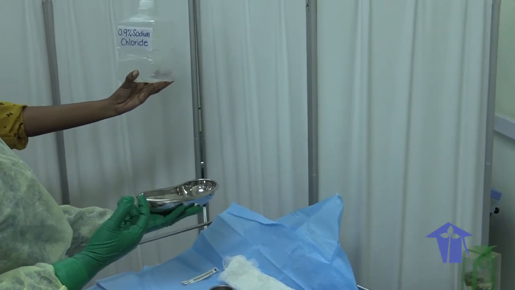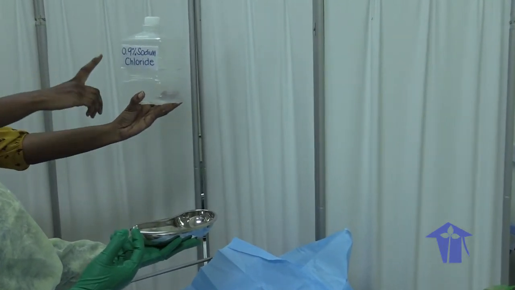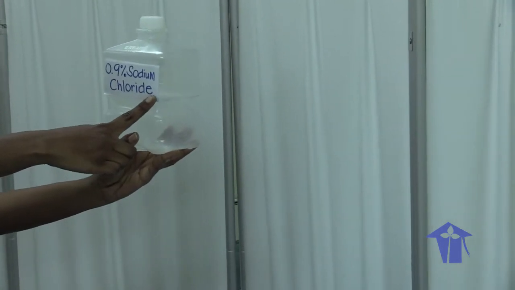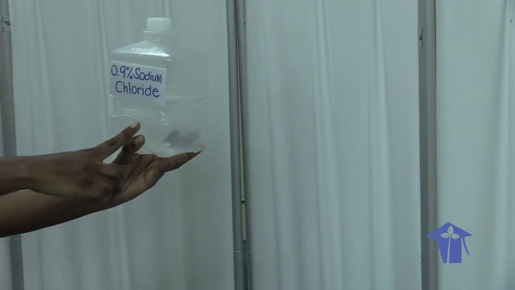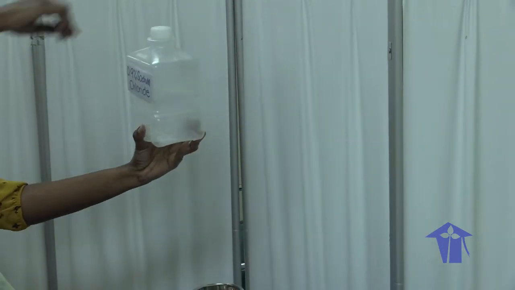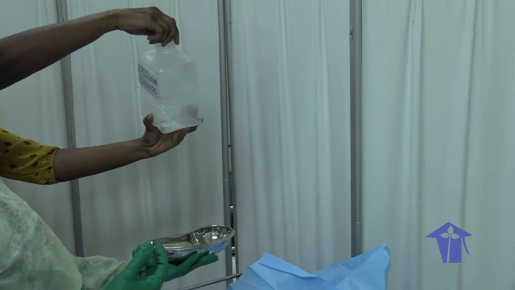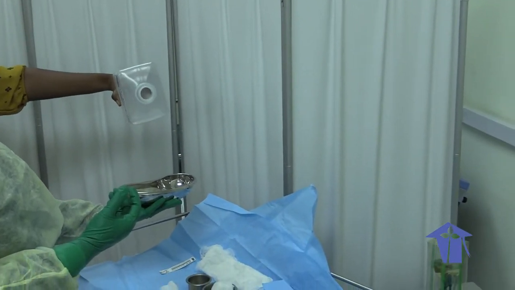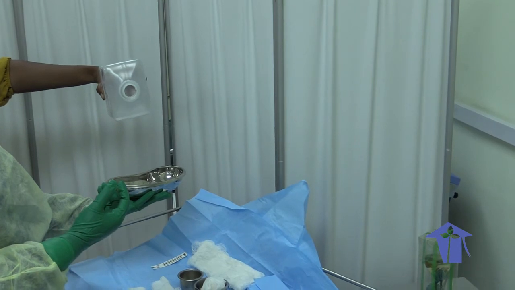Before pouring your solution, ensure to check the name of the solution, expiry date, date and time the solution was opened, and the integrity of the container. Open your solution and pour away from the label, ensuring to maintain sterility.